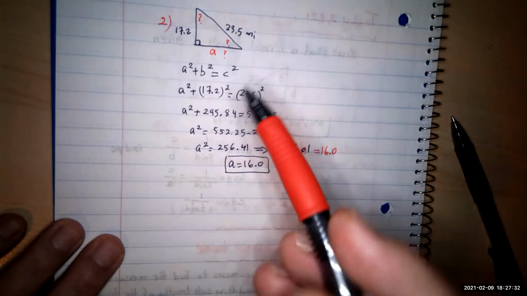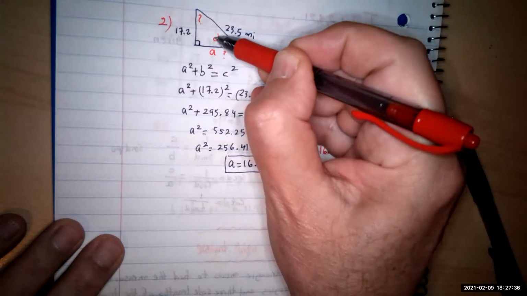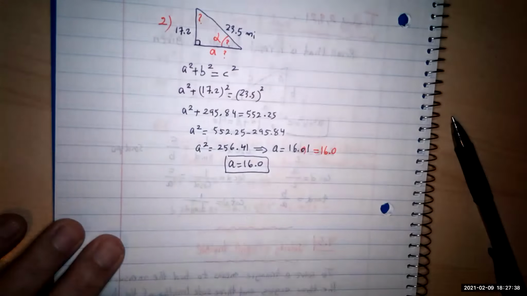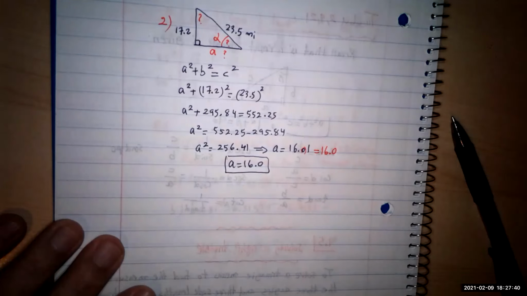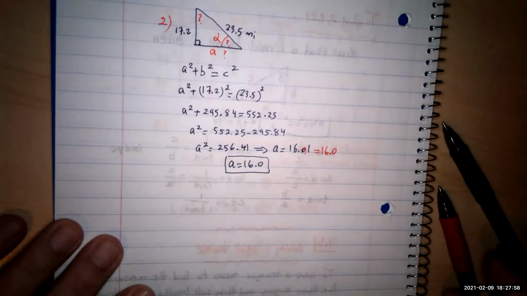So this is going to be alpha. You can go with the sine as well because you have all the sides. I have 17.2 and 23.5, so we can go with the sine.